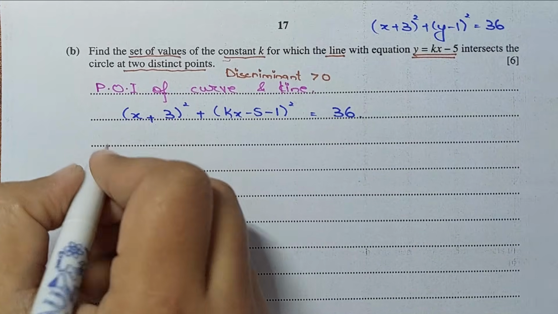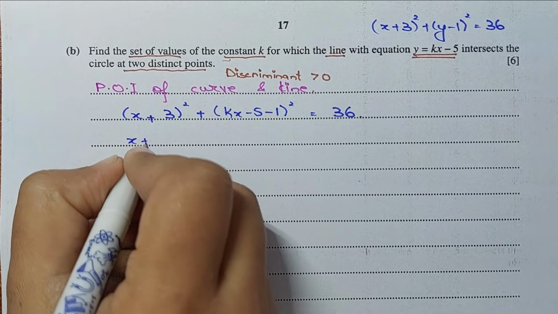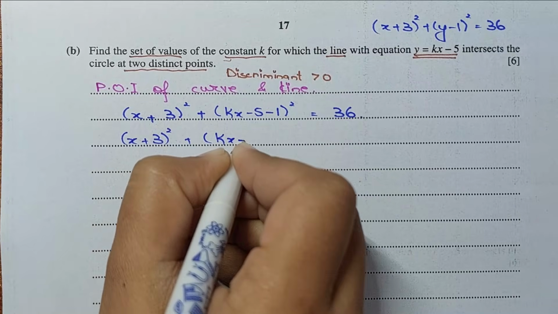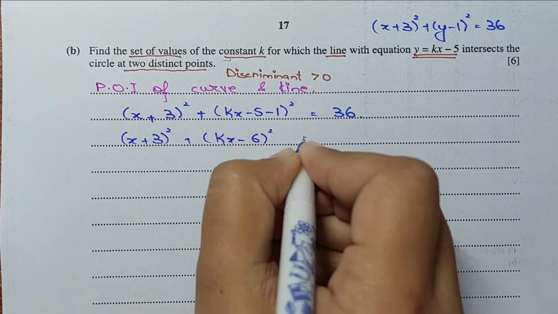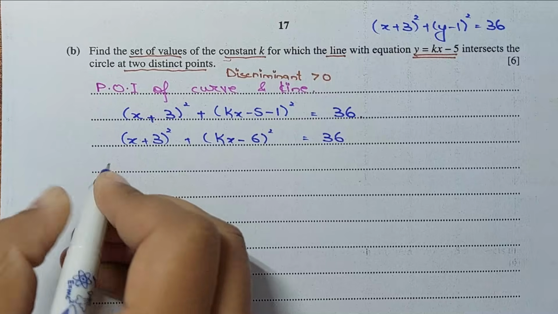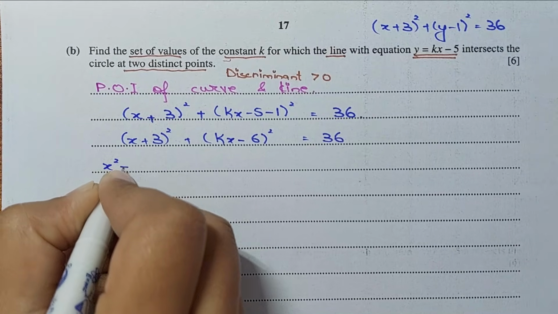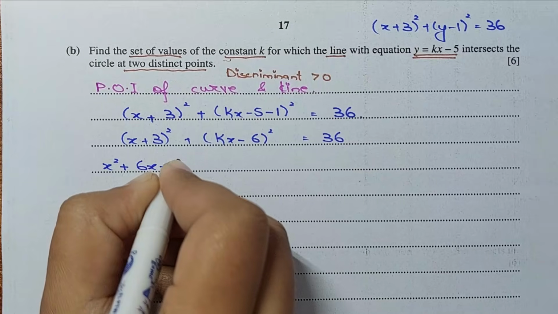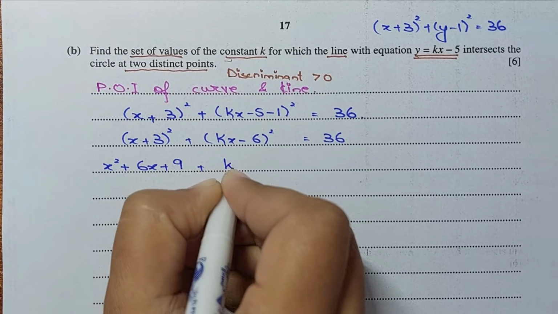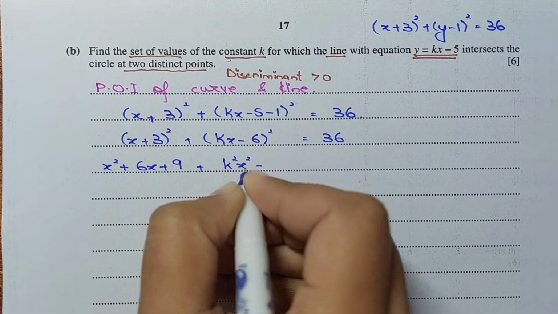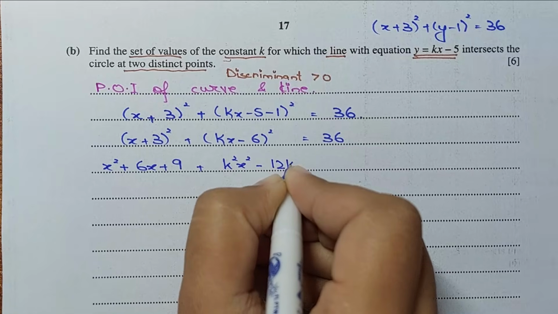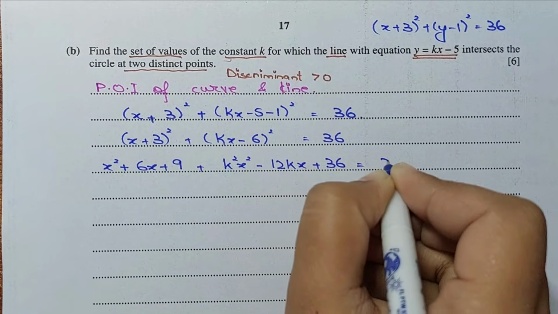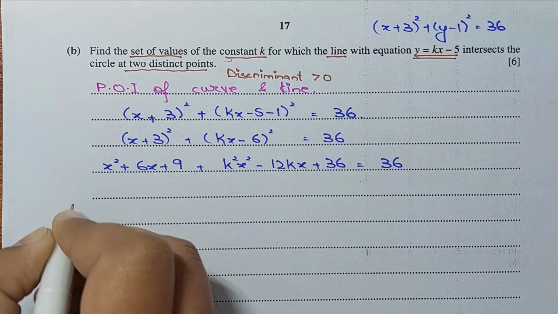Now open the squares, right? So this is (x + 3)², and this is (kx − 6)² = 36. x² plus 2 times 3 is 6x, 3² is 9, plus k²x², minus 2 times 6 is 12kx, 6 times 6 is 36, equals 36.